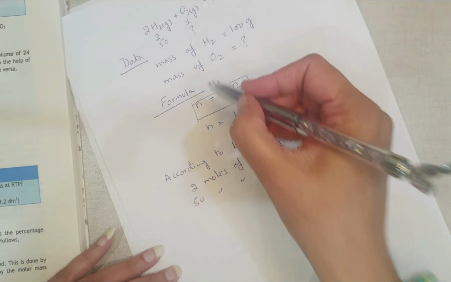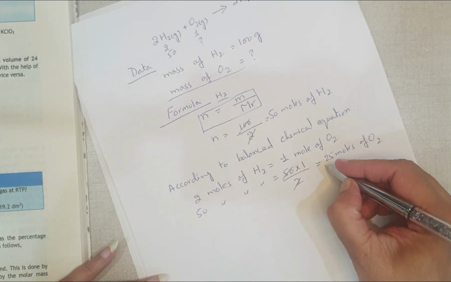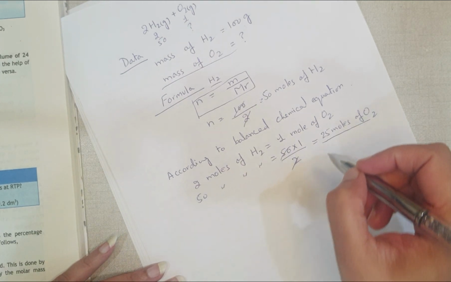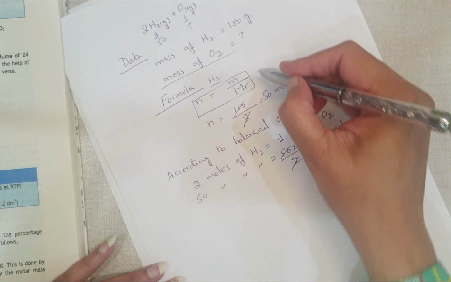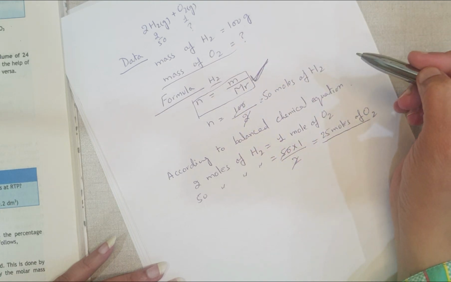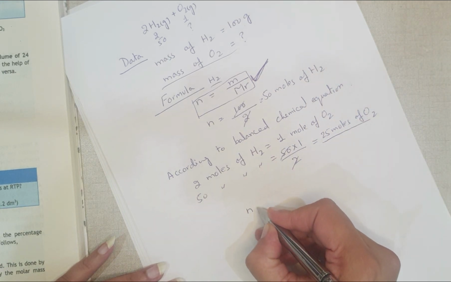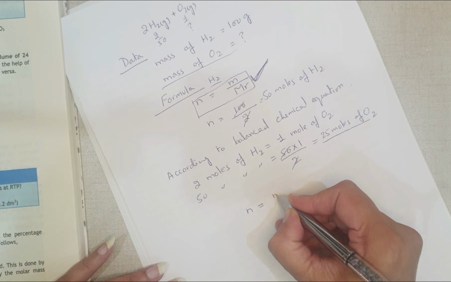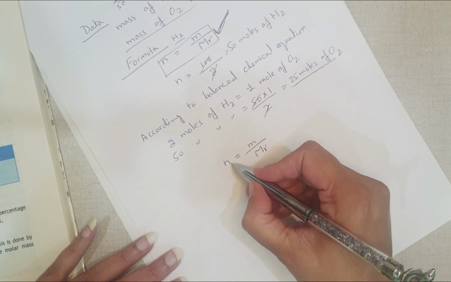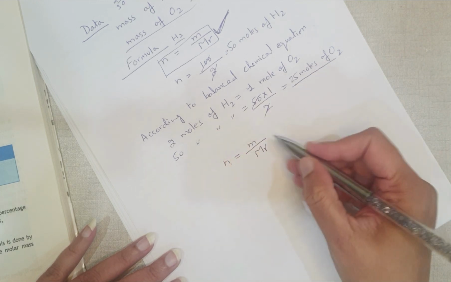But in the question we have been asked to calculate the mass of oxygen which is required. So now we have to convert the number of moles of oxygen into the mass of oxygen. Remember, we will again use the same formula which we have already used for hydrogen. So here we will again use it, but this time we will use it for oxygen. n is equal to mass over molar mass, and as we already know the number of moles, that is 25, here we have to calculate the mass. So we will rearrange this formula.